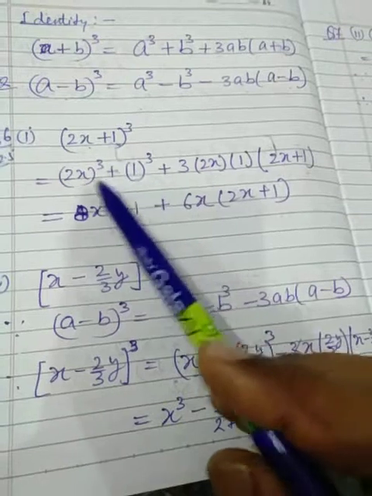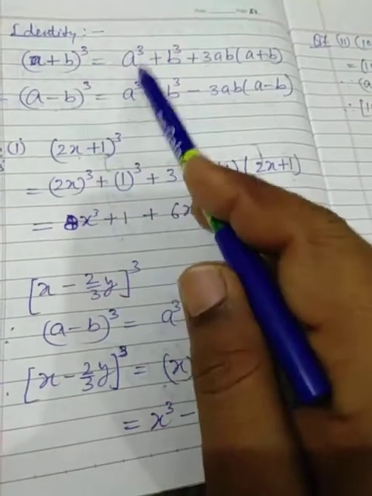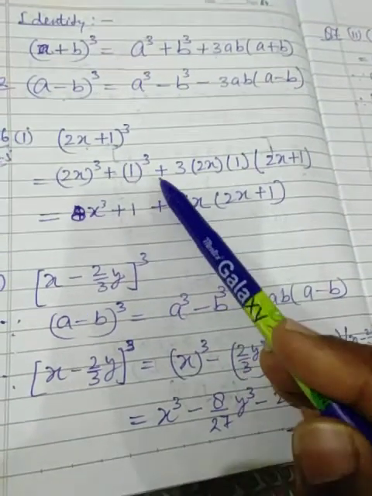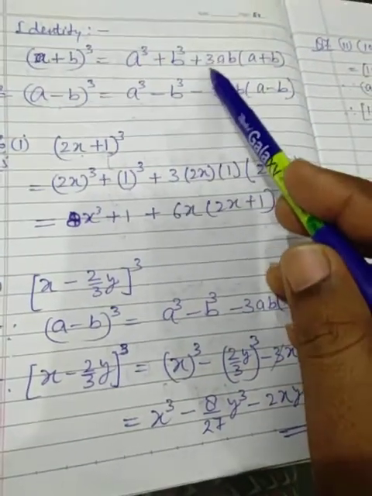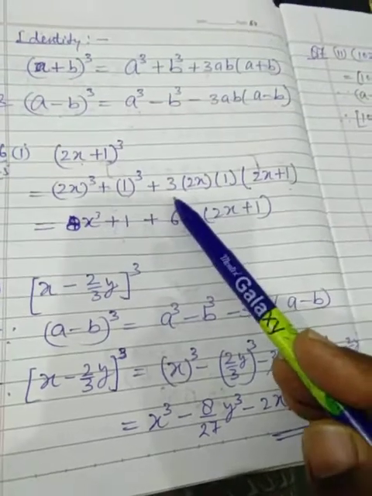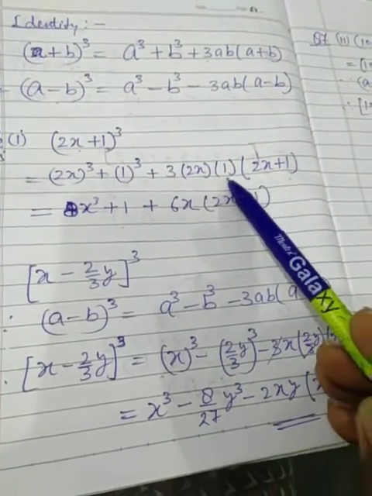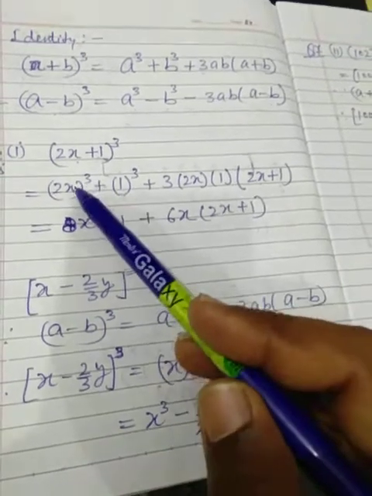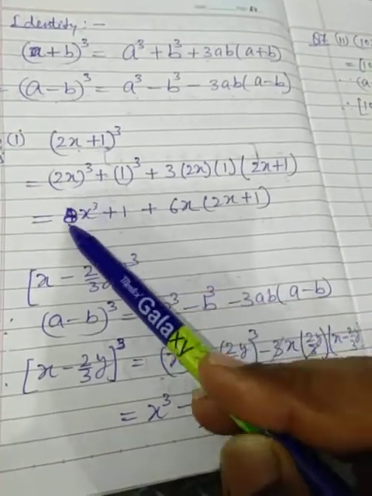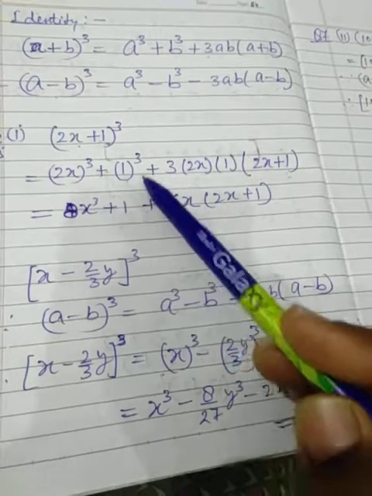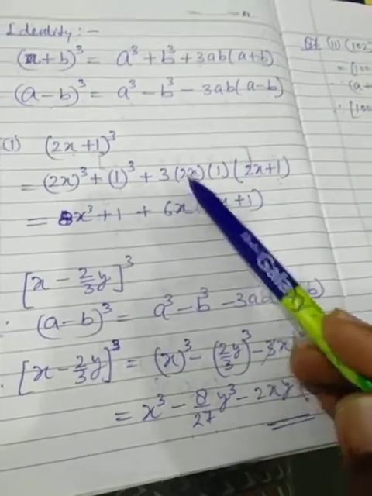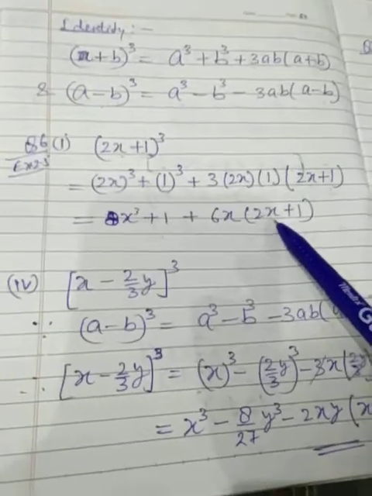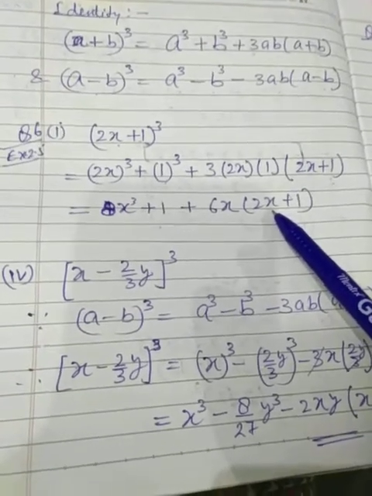Using the identity a plus b whole cube, we write 2x whole cube plus 1 whole cube plus 3 into first term 2x, second term 1, and in the bracket first term plus second term. Cube of 2x: cube of 2 is 8, cube of x is x cube, and cube of 1 is 1. Now 3 into 2 is 6x, and this is 2x plus 1. This is the complete solution of this question.